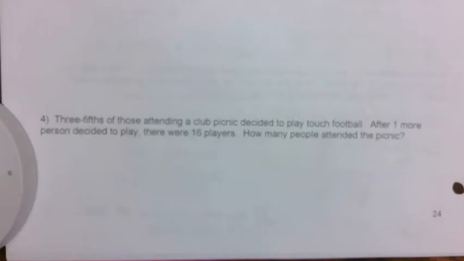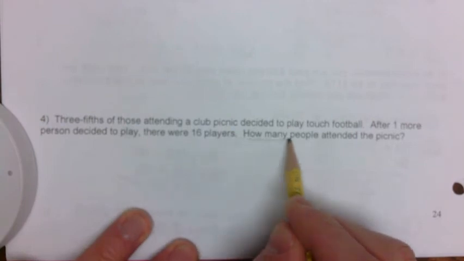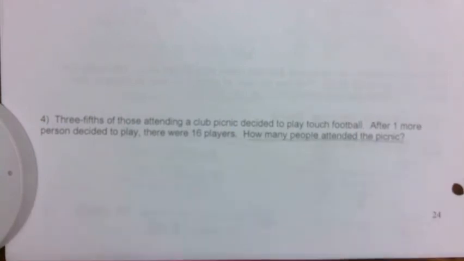In example 4, they tell us that 3/5 of those attending a club picnic decided to play touch football. After one more person decided to play, there were 16 people. How many people attended the picnic? That's what we want to know.